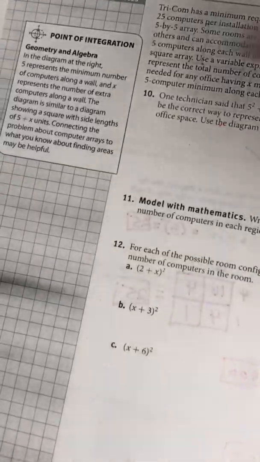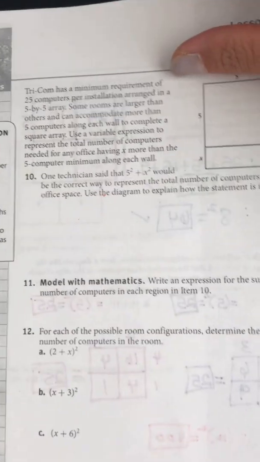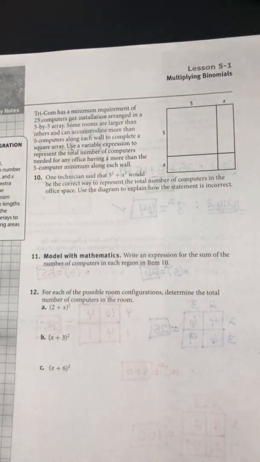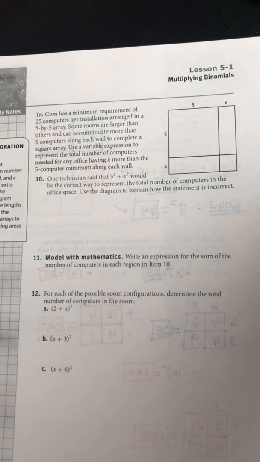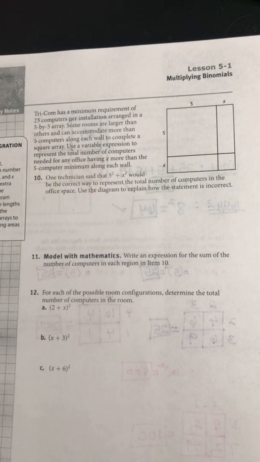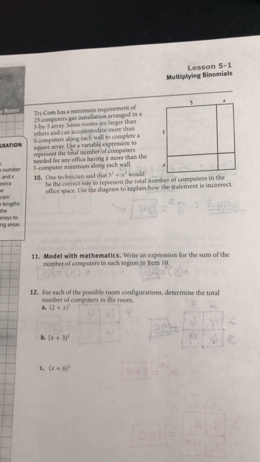All right, turn the page. Making sure I have the right page this time because I didn't before because it printed out weird. All right, page 62. Number 10, it says TRICOM has a minimum requirement of 25 computers per installation arranged in a 5 by 5 array. Some rooms are larger than others and can accommodate more than 5 computers along each wall to complete a square array. Use a variable expression to represent the total number of computers needed for any office having X more than the 5 computer minimum along each wall.